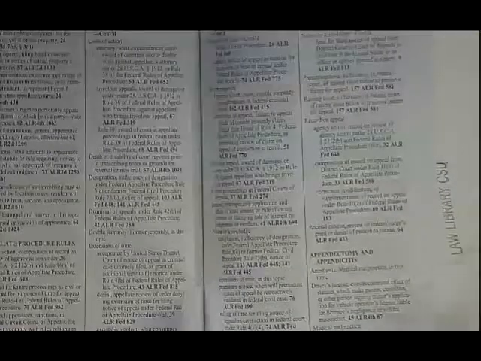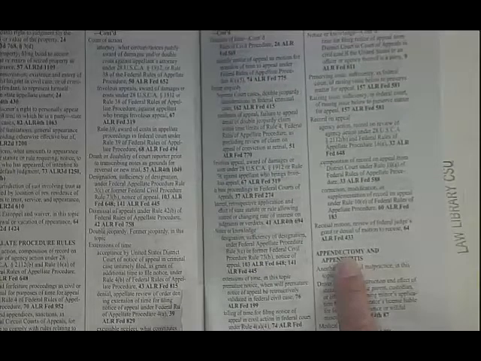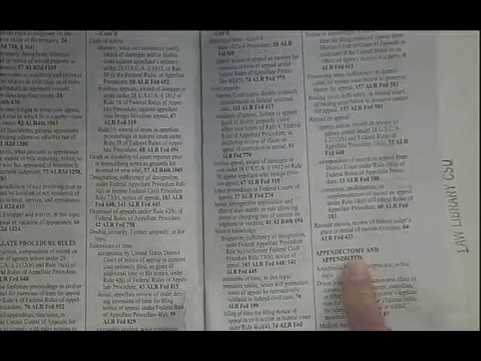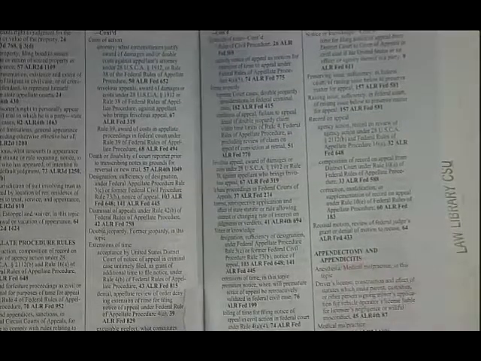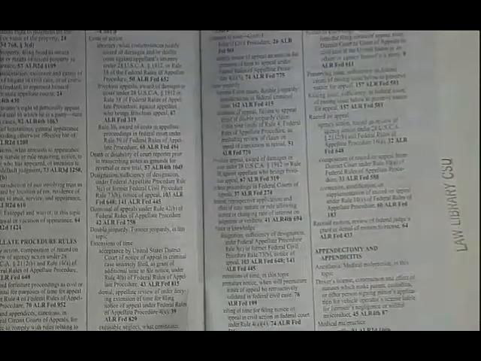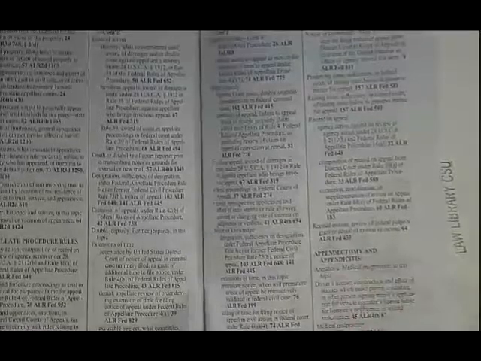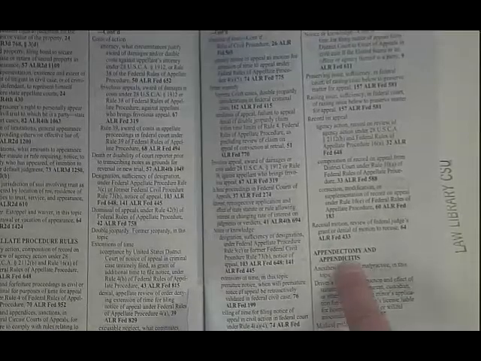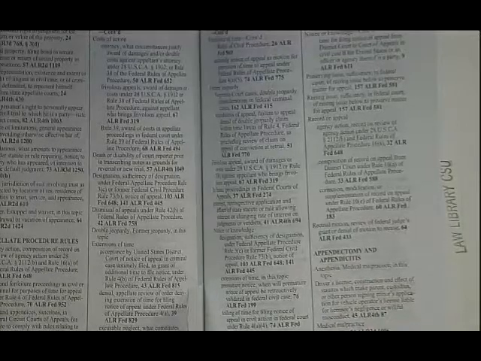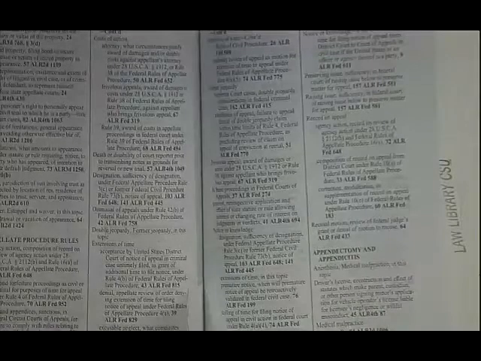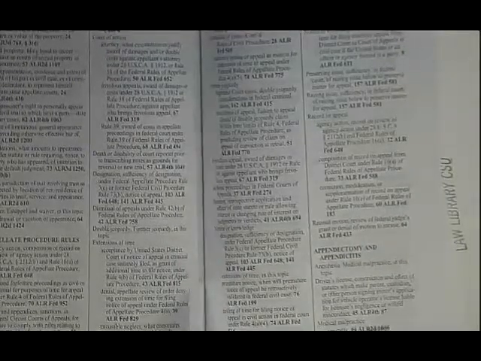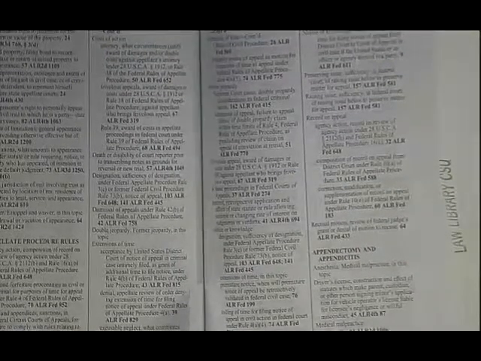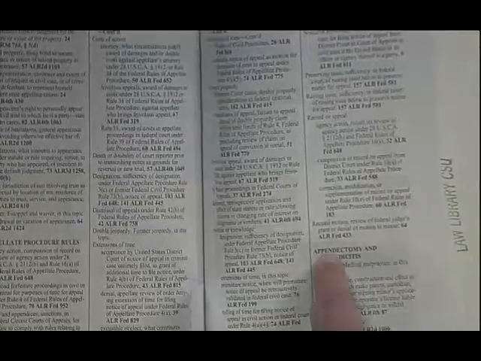I'm looking for medical malpractice information, specifically appendectomy. Somebody, a client, say, or a friend had an appendectomy and there was a lot of complications. So we're looking for medical malpractice under appendectomy. And here there is an ALR citation, 94 ALR 2nd, 1006.